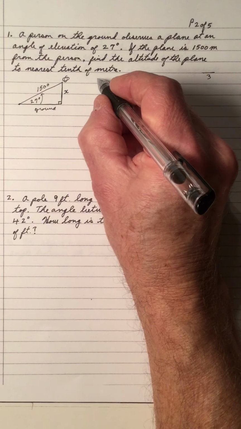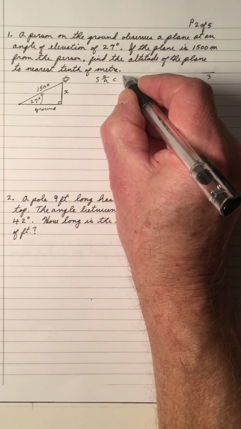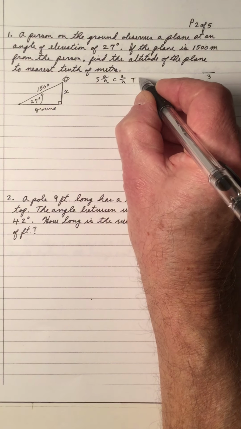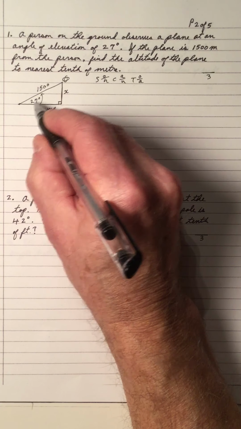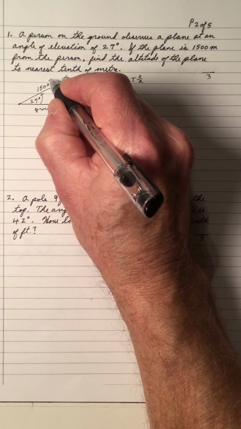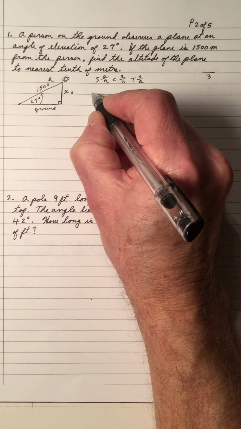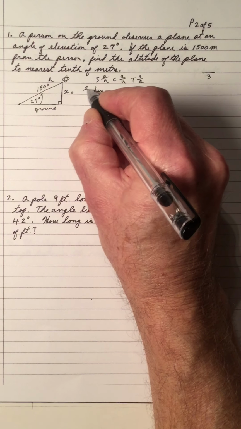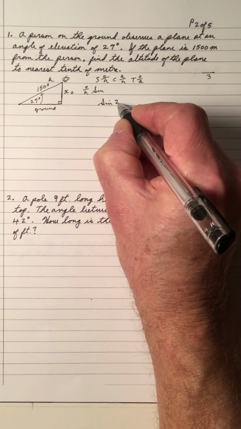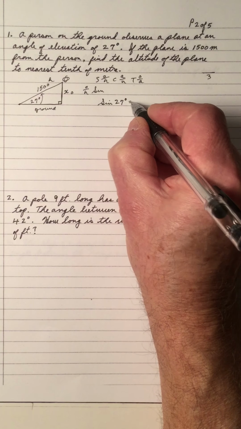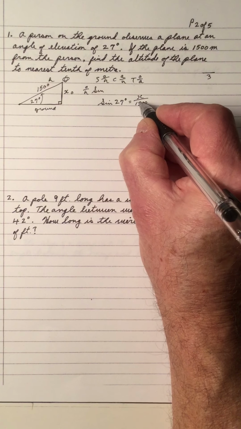So we're using trig: sine is opposite over hypotenuse, cos is adjacent over hypotenuse, tan is opposite over adjacent. In this angle, this is opposite and this is hypotenuse. Opposite over hypotenuse is sine. So we have the sine of the 27 degree angle equals opposite, which is x, over 1,500 meters.